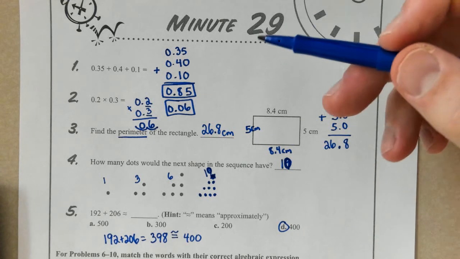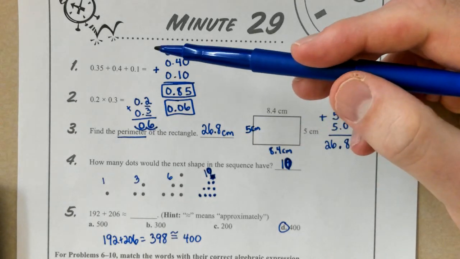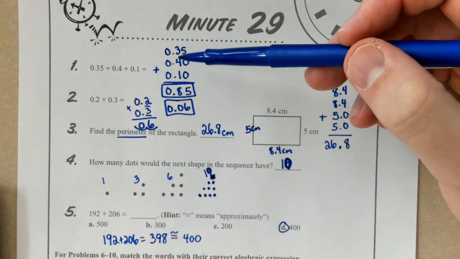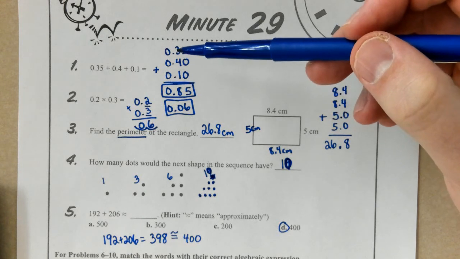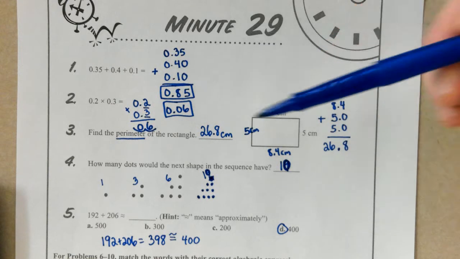Math minute 29. Number 1 has to deal with adding decimals. So the first thing I want to do is stack the decimals vertically, and I want to line up the decimal.